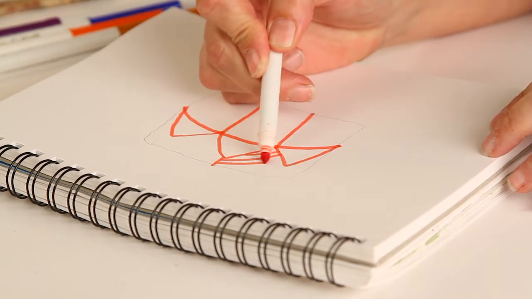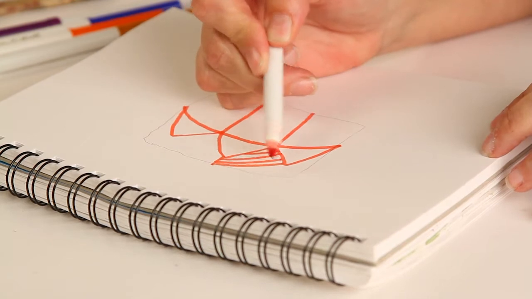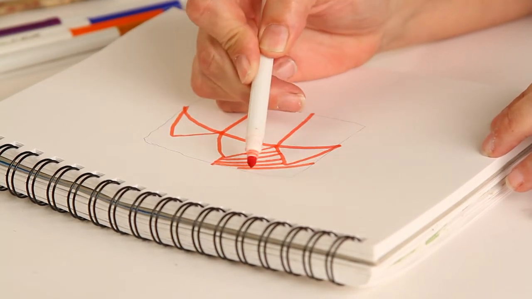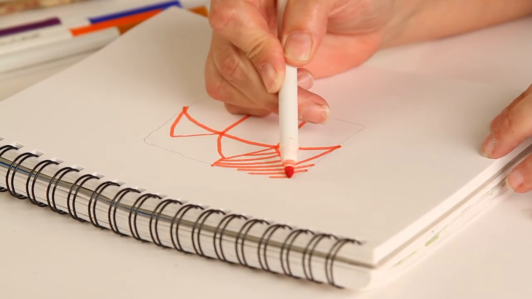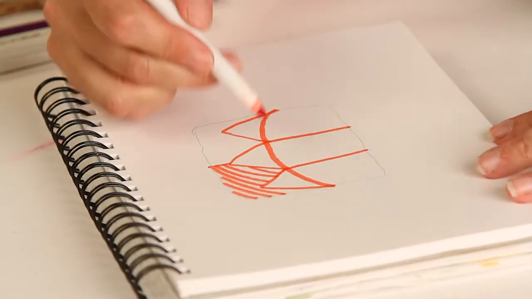Another thing that Hundertwasser loves to do are these lines. And you can slow down even slower than how I'm going right now.